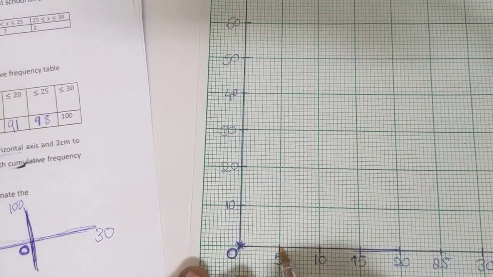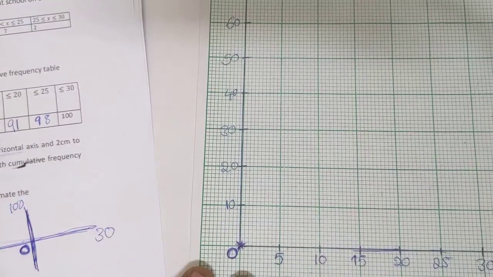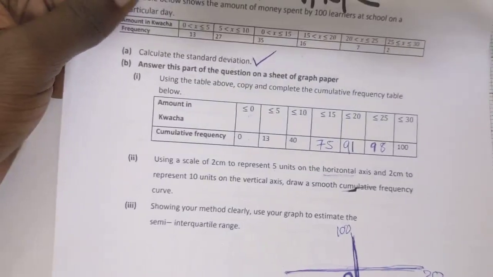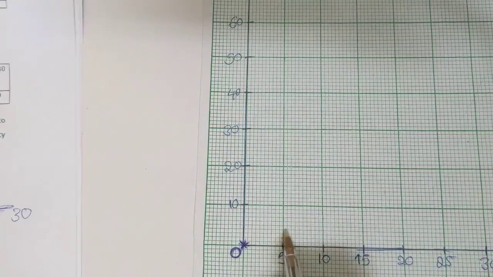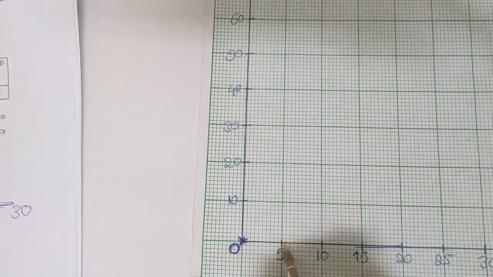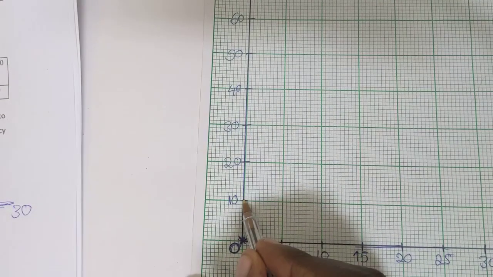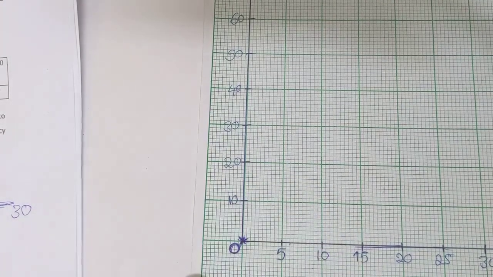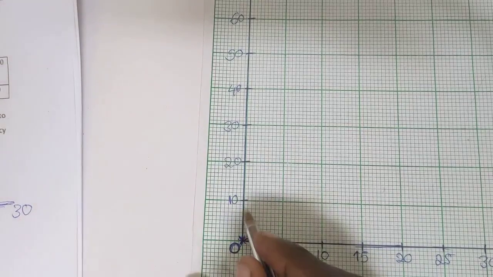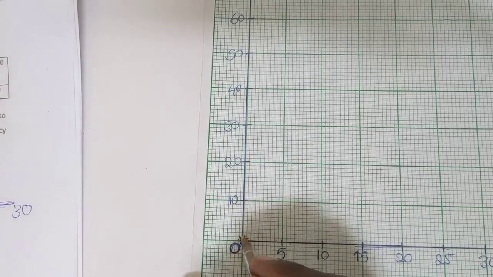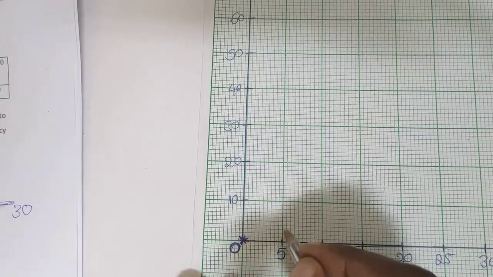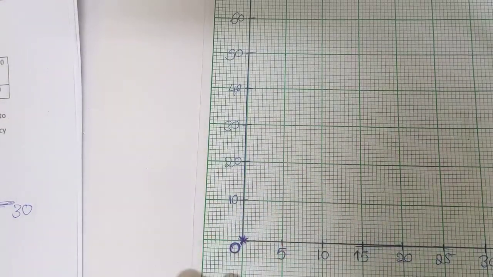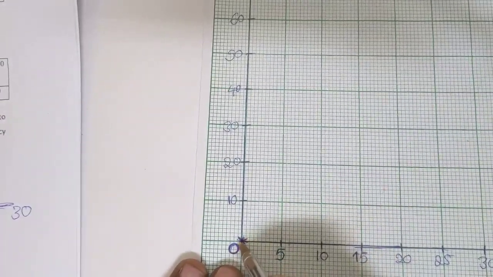Okay, now for the y-axis, where is it? 13. So for the y-axis, you discover that from here to here, it is 10. Now you need to know how many boxes are making 10 for it to reach here. So here there are 10 boxes. Starting from here to here, there are 10 boxes.